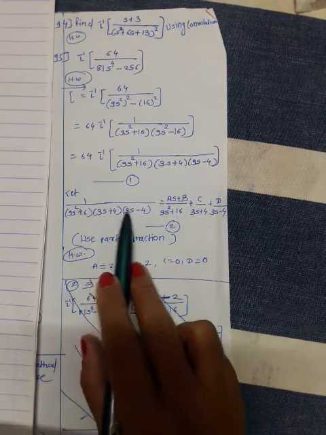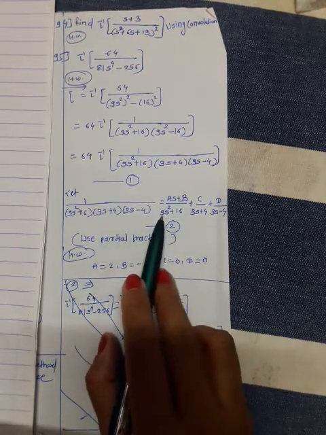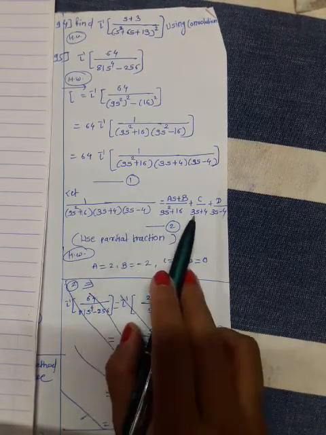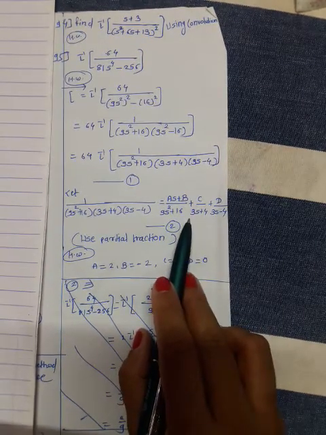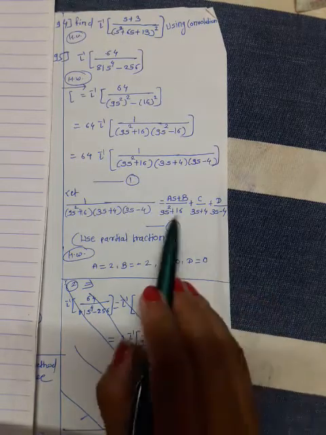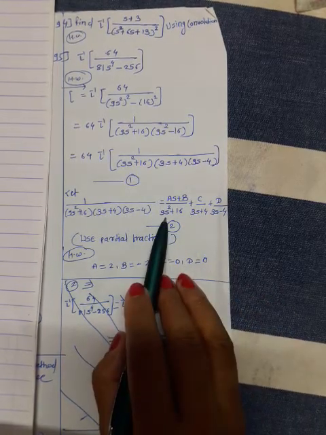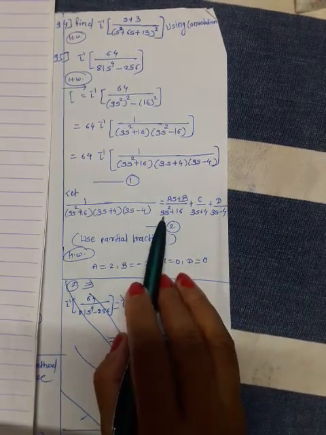And after that, to calculate the inverse Laplace transform, just take 9 common from this, and 3 common from this, and here also 3 common from this, because in every inverse Laplace transform formula, the coefficient of s or the coefficient of s squared is 1.